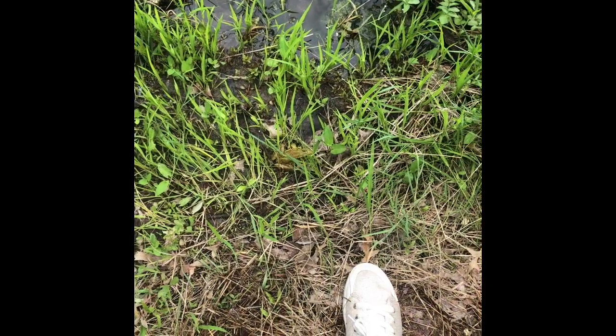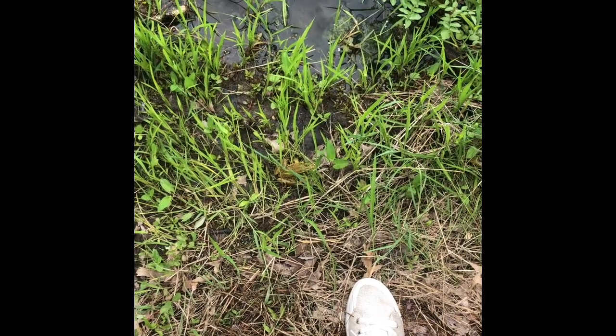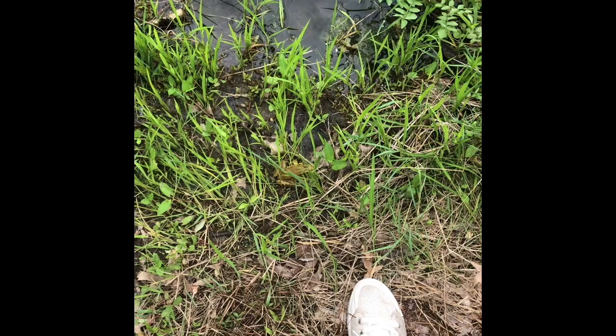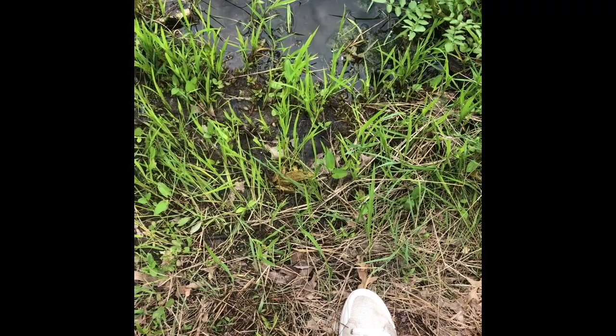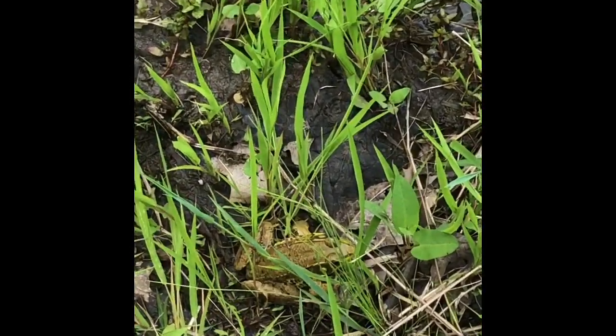Walking around for several minutes trying to get some video of a frog, and if you look right below my feet, although I could hear them around me, I couldn't spot one until now.